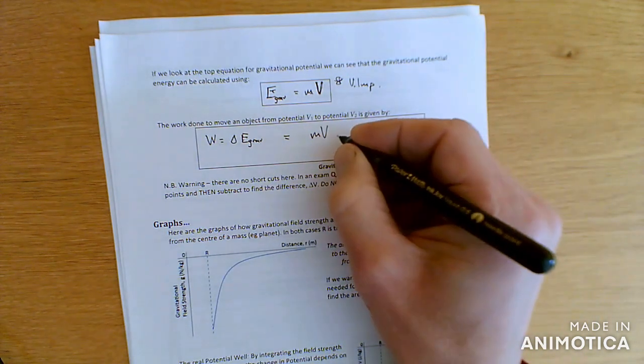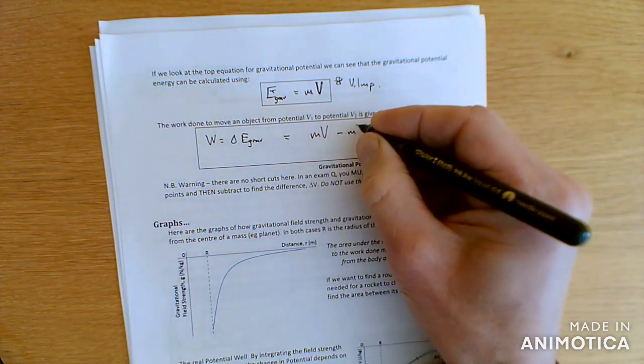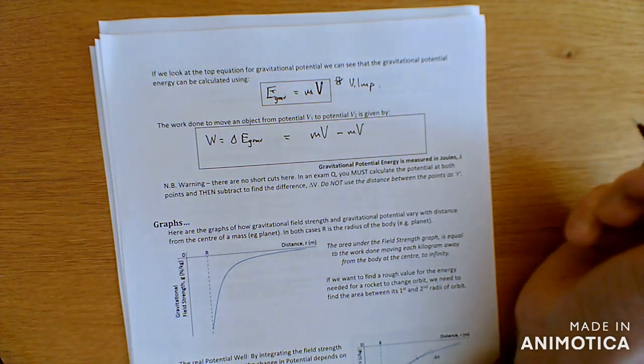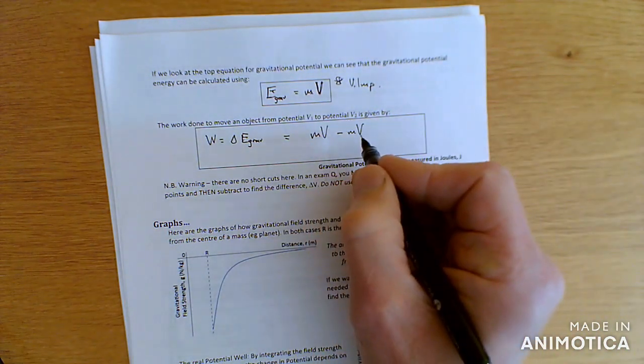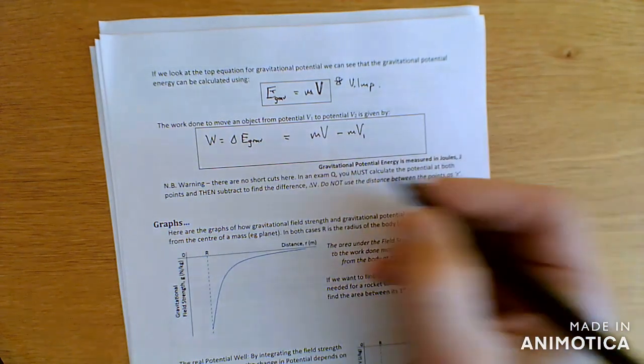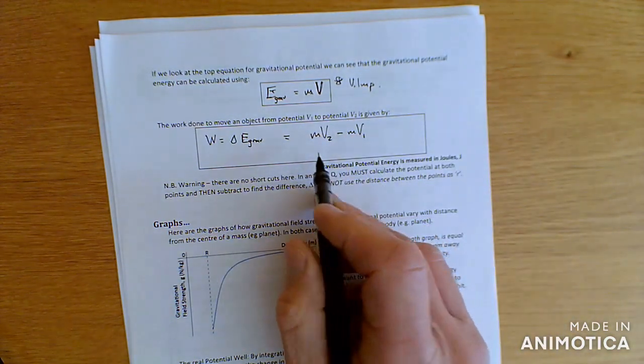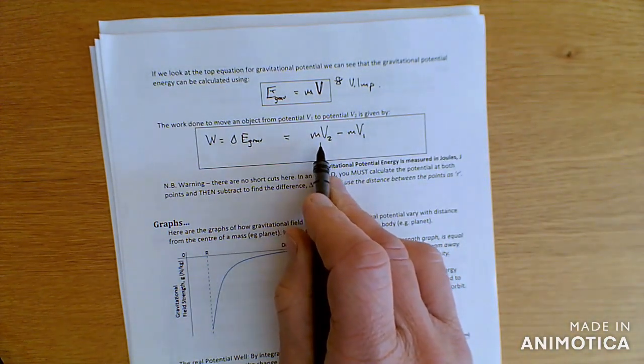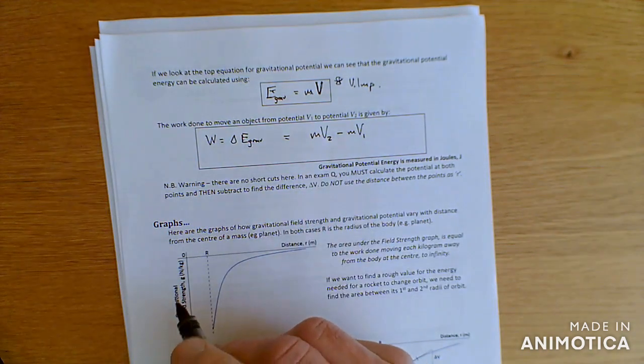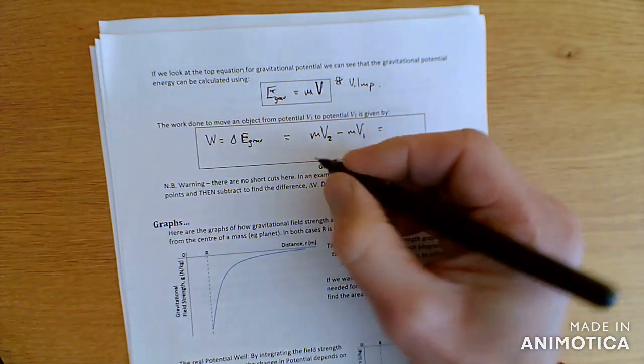Do not just use distance moved. I'm going to say displacement. As it says, there is no shortcut. So really, I know I've written it here, but people ignore it. So do not, very, very, very important, do that.